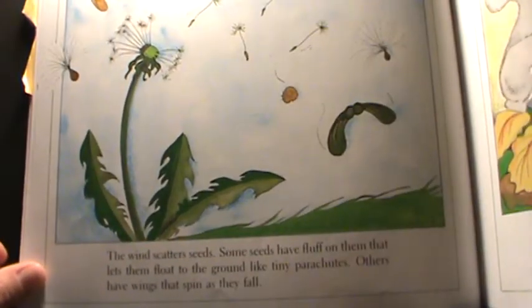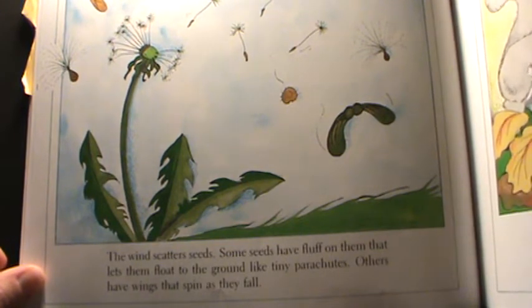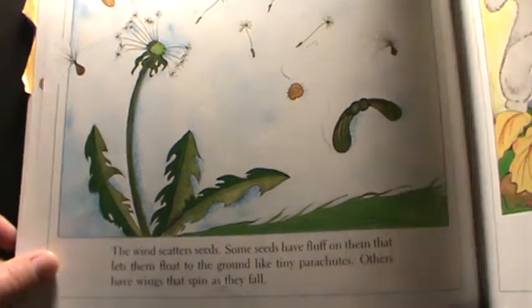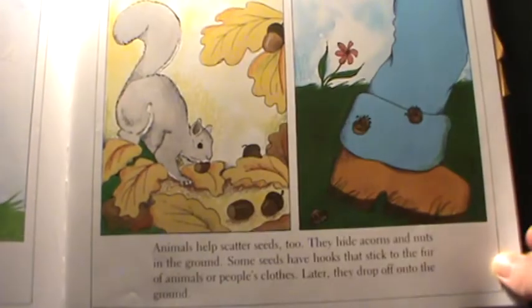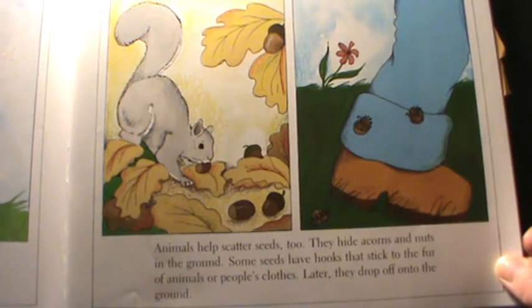The wind scatters seeds. Some seeds have fluff on them that lets them float to the ground like a tiny parachute. Others have wings that spin as they fall. Animals help scatter seeds too. They hide acorns and nuts in the ground. Some seeds have hooks that stick to the fur of animals or people's clothes, and later they drop off onto the ground.